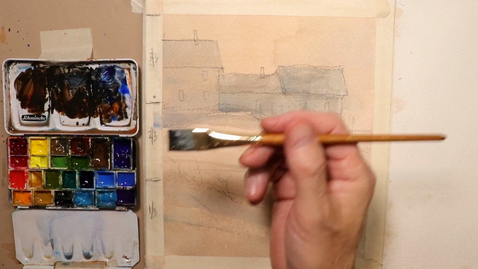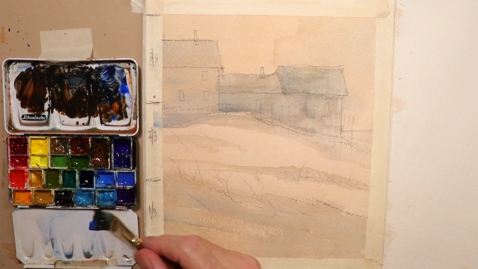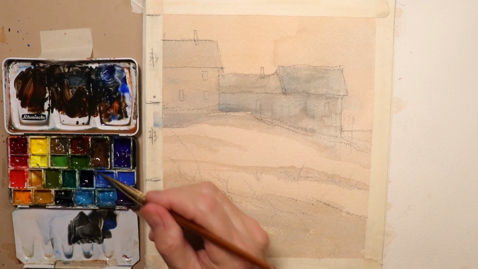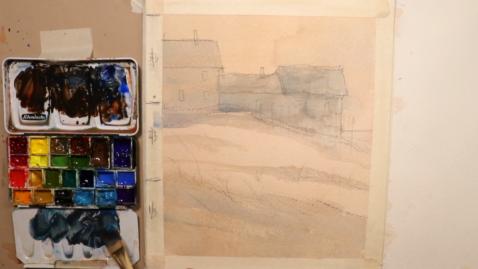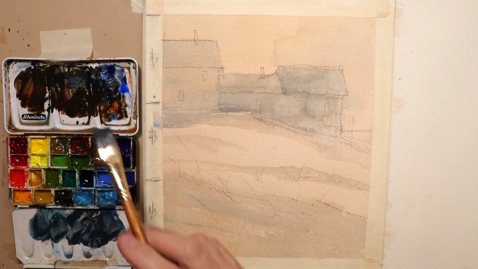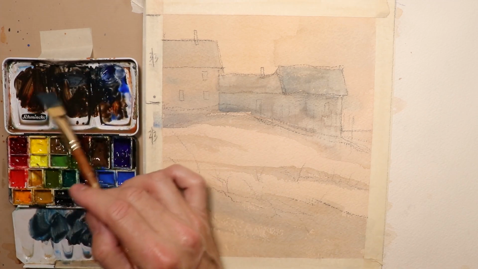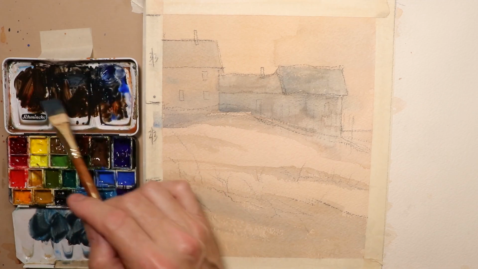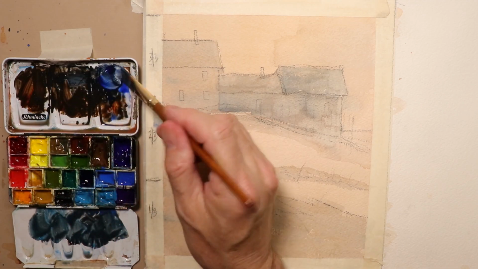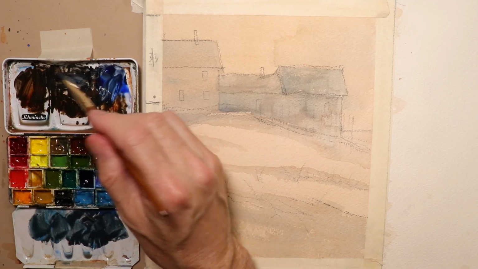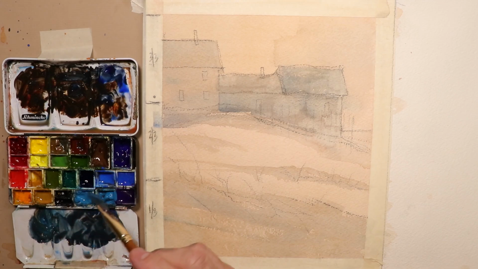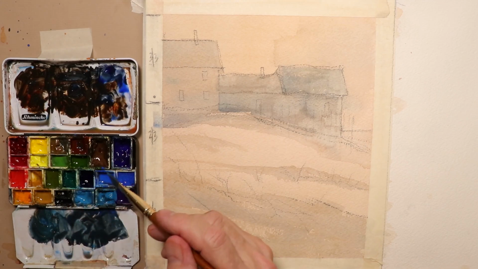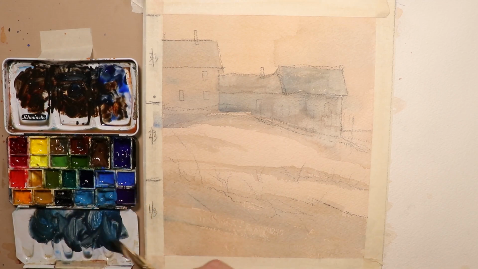beautiful darks. You can also add in some cobalt blue down here and cerulean blue to modulate this color a little bit, to mix up this color a little more than what we have here. So again, we have the French ultramarine blue, burnt umber, burnt sienna, and then down here we add a little bit of cerulean blue and cobalt blue.